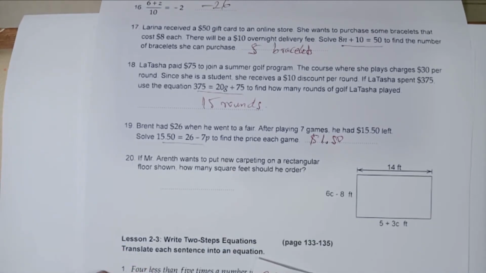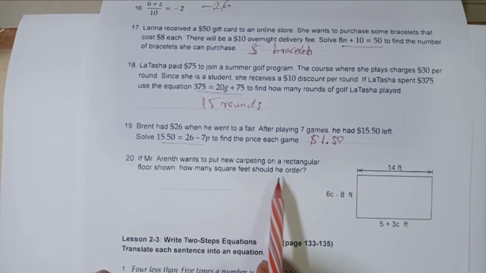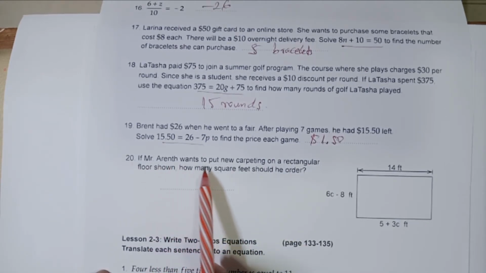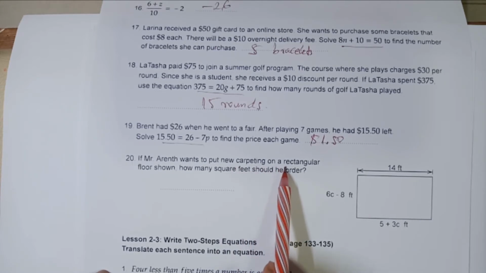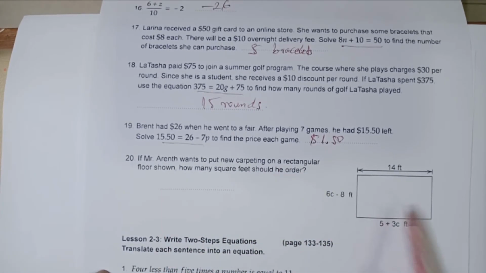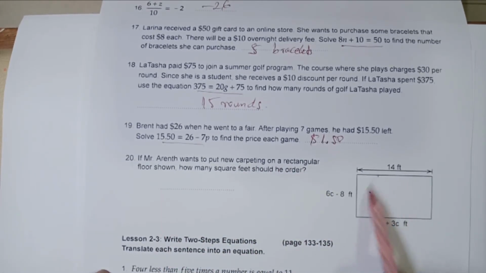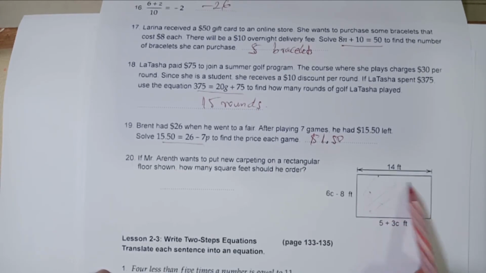Okay, last number 20. Now for number 20, how many square feet should he order? Mr. Aaron wants to put new carpeting on the rectangular floor shown. We want to carpet all of this area.